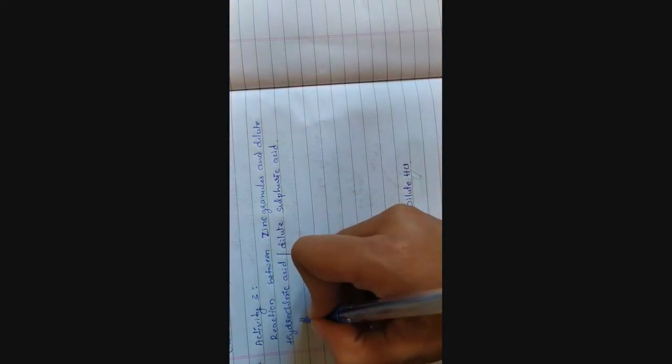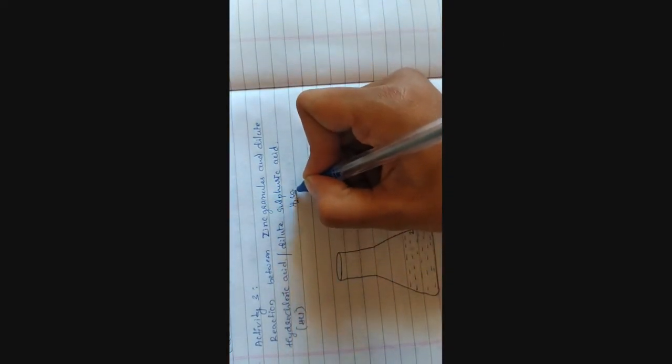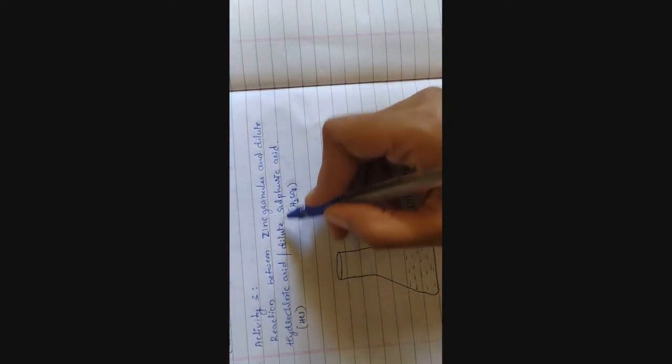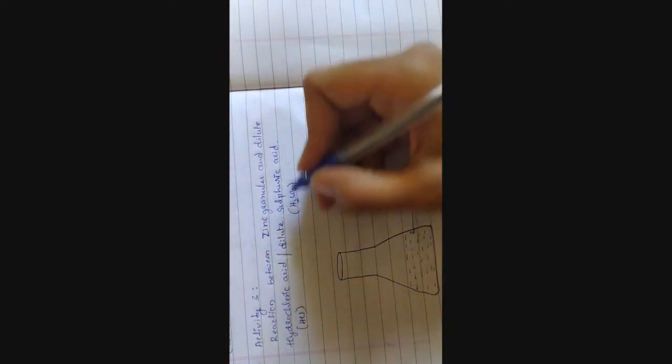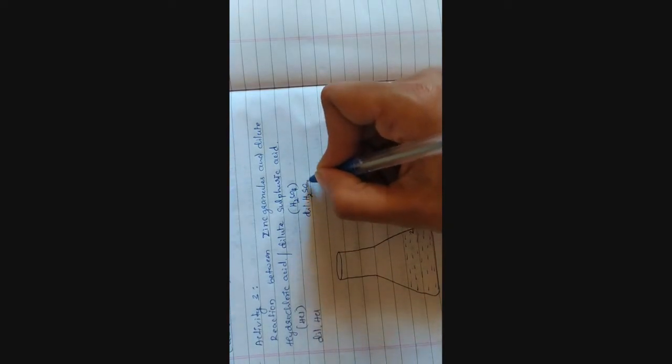HCl is the chemical formula of hydrochloric acid and H2SO4 is the chemical formula of dilute sulfuric acid. Dilute is represented like this, dil HCl, dil H2SO4. In this dilute HCl, we are placing some zinc granules. Granules means small particles, small pieces of zinc.